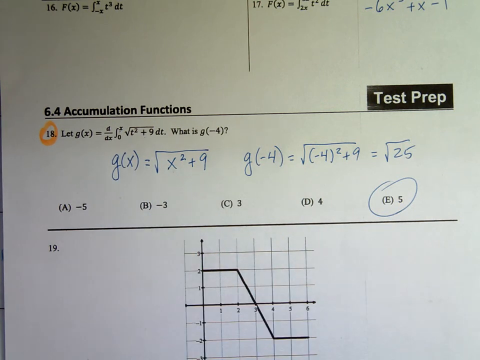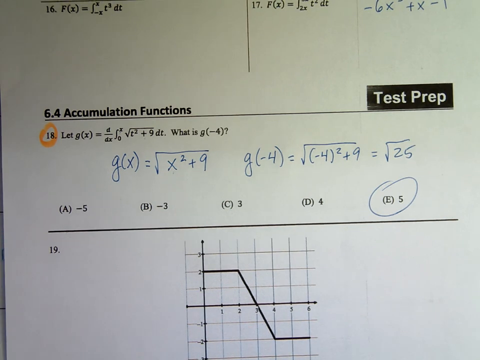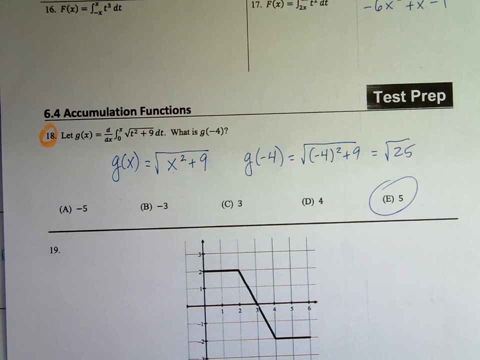All right, that takes care of section 6.4. Remember, you are skipping number 20 on the practice problems. So the next page, this one is 19, and then you don't have to do number 20.